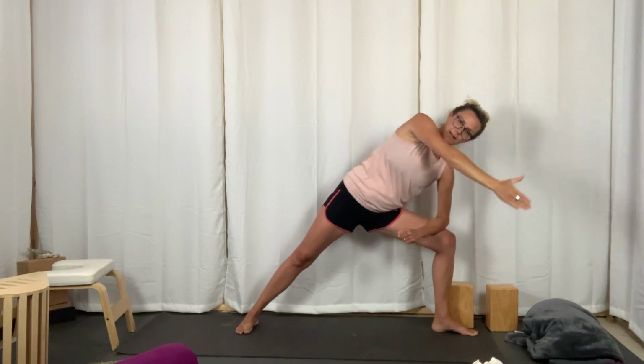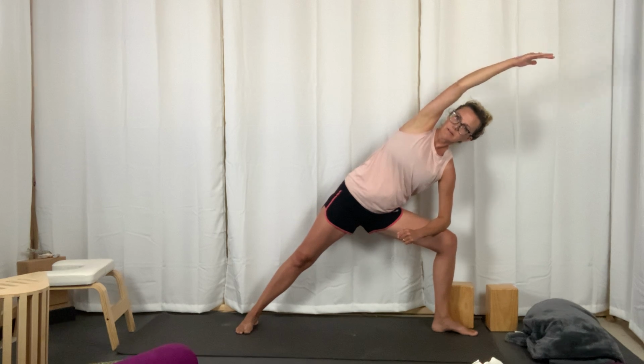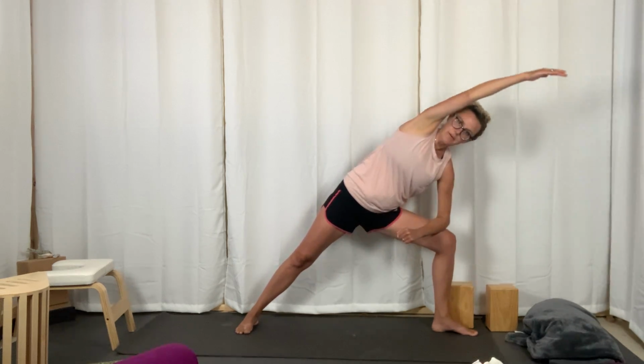And then we're going to add in a little bit of movement here of the arm bone and the shoulder blade. Not too much. And then we're going to bring it all the way back up and move into triangle pose.